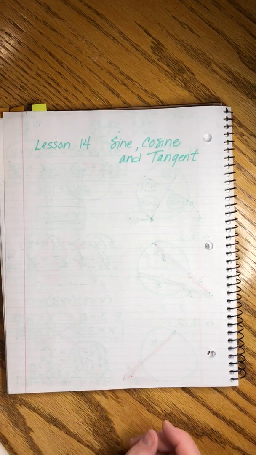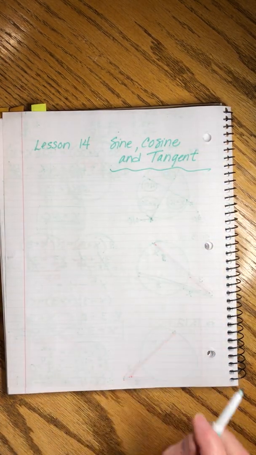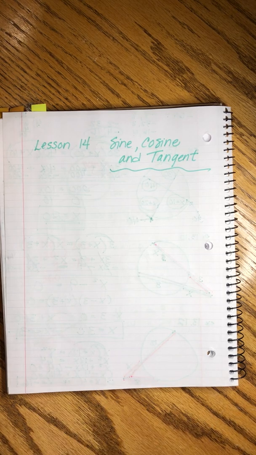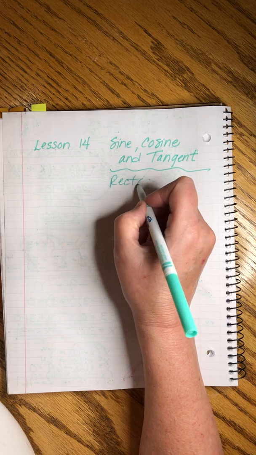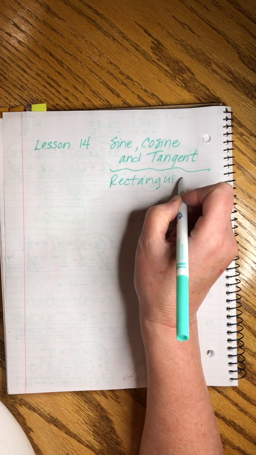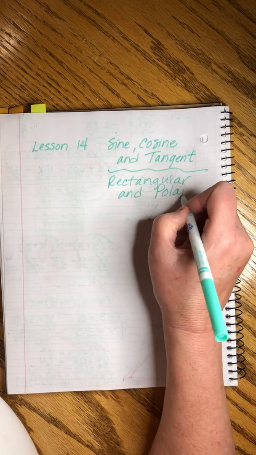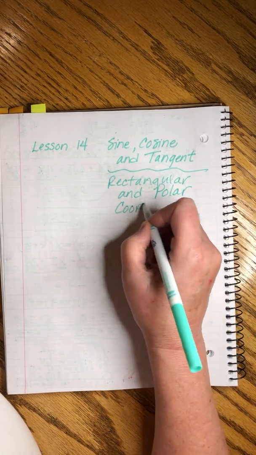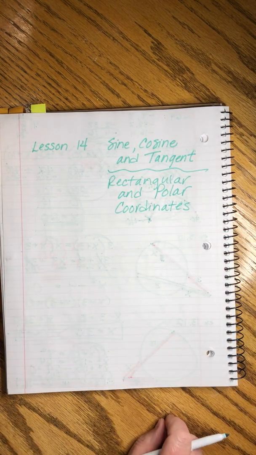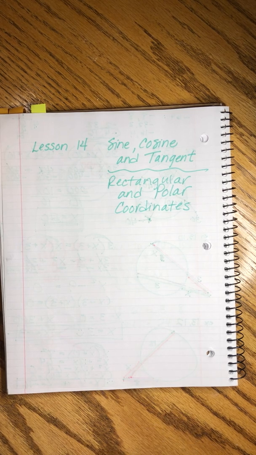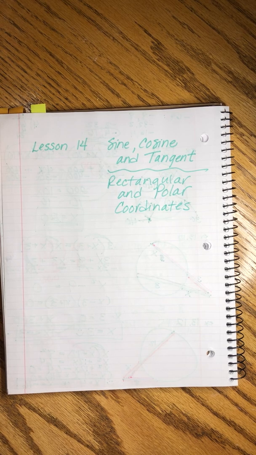Saxon Advanced Mathematics, Lesson 14. Look, you guys, it's our friends, sine, cosine, and tangent. We're going to review them, and we're also going to review rectangular and polar coordinates. Remember that this is review, so we're covering what you studied last year. You're not going to charge off into new unknown lands yet. We're just going over what we know.